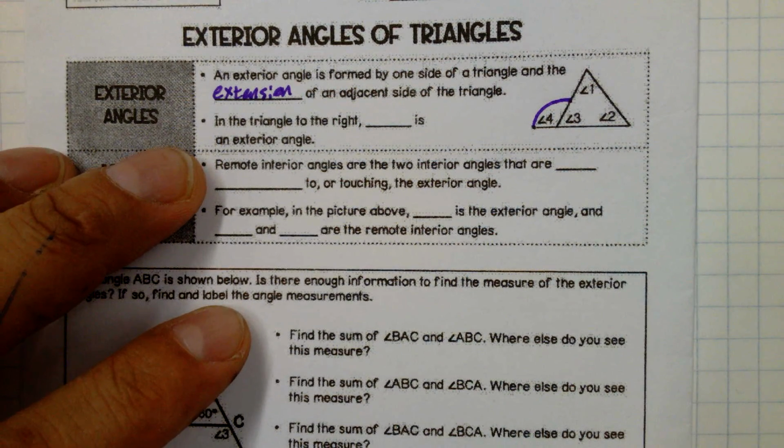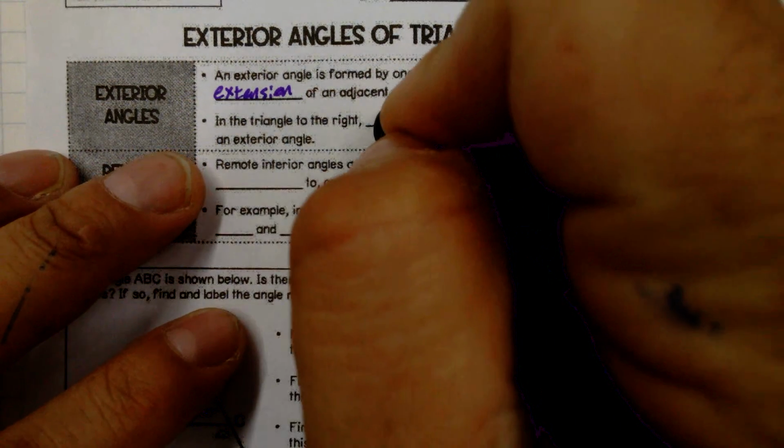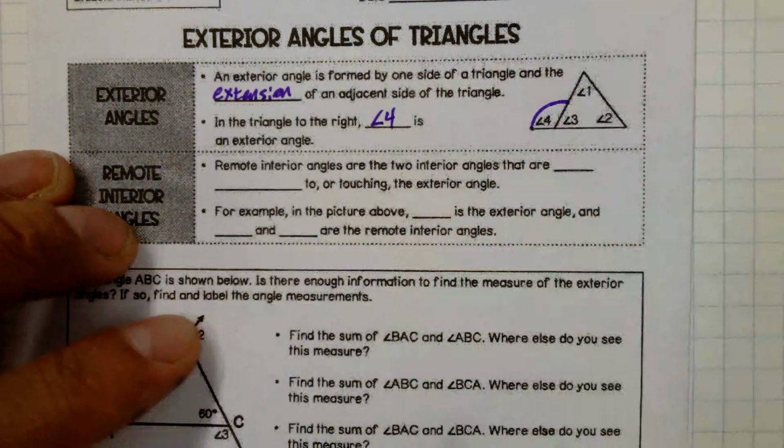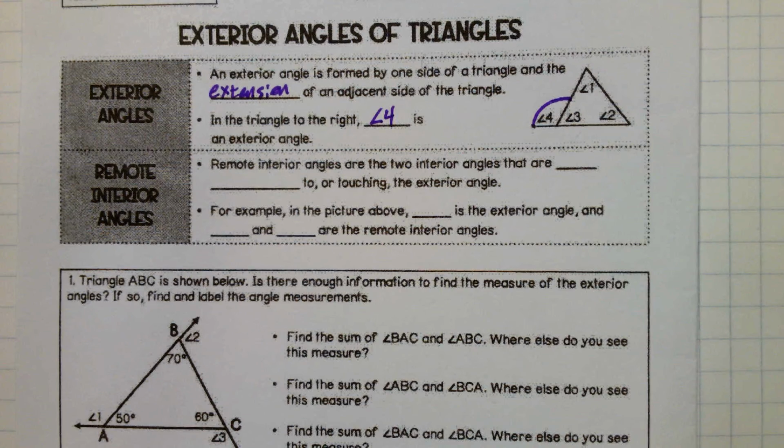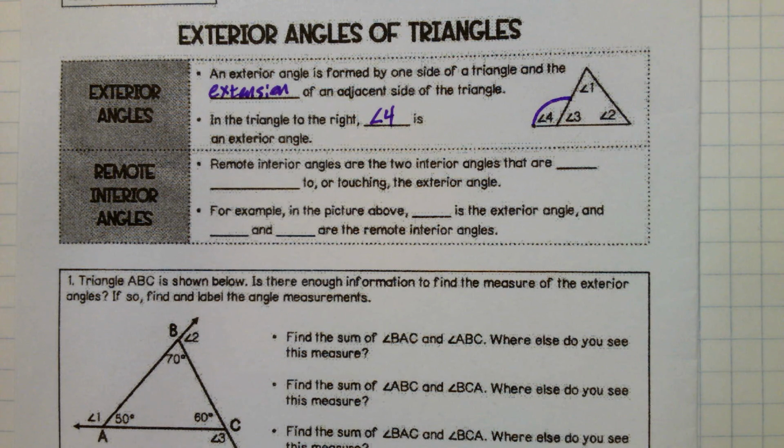In the triangle to the right, angle 4 is the exterior angle. Okay, now that concept's pretty easy to understand. The next one may get a little trickier.